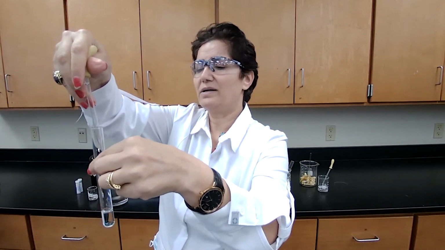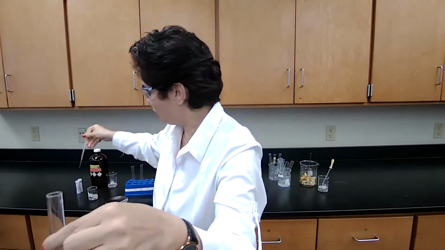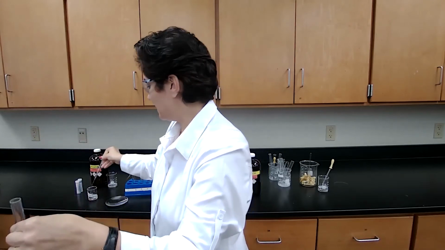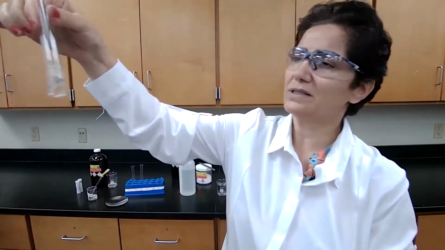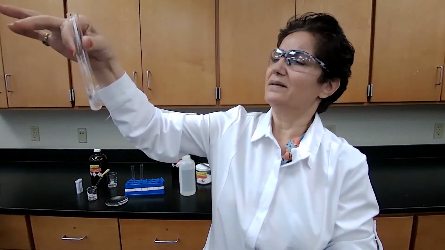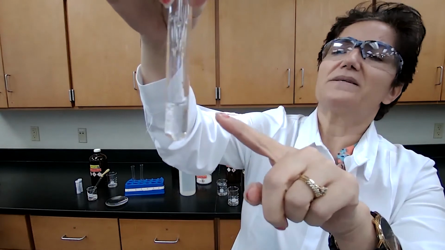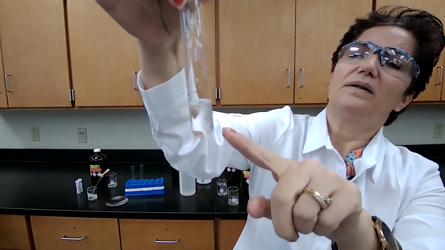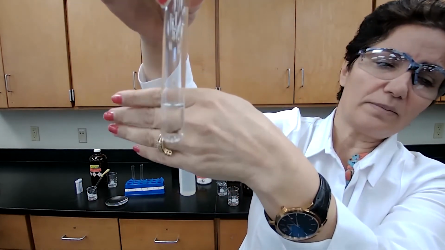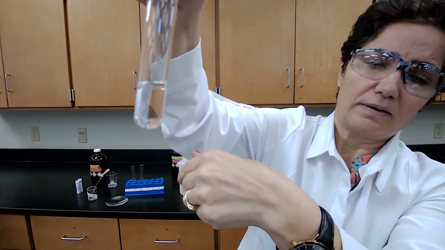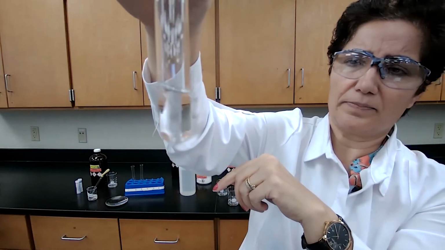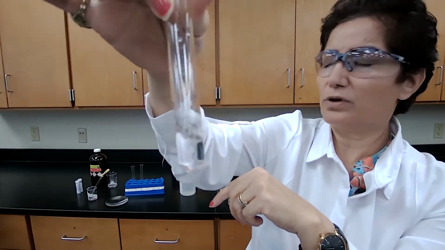I would add a few drops of the unknown. And again, because of the camera, I'm just going to add extra drops and see if it's soluble or not. And if it's not soluble, then it would be thick enough for you to see it. I would shake it vigorously and wait. Okay, see, droplets of the oil is going down and coming up. A second layer is formed. So you record your observation based on how many layers are formed, if it's soluble or not soluble.